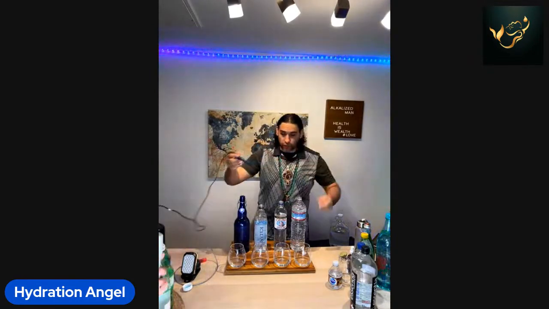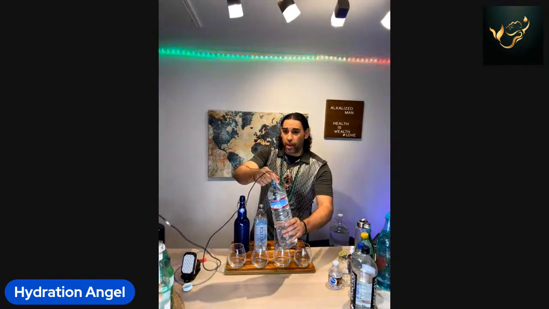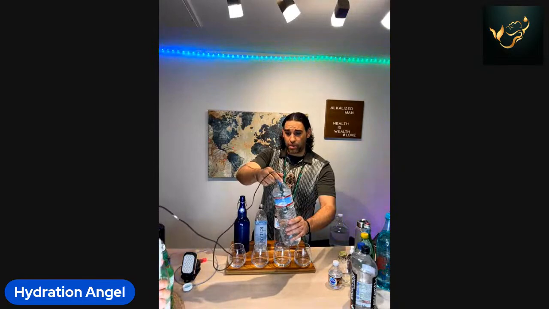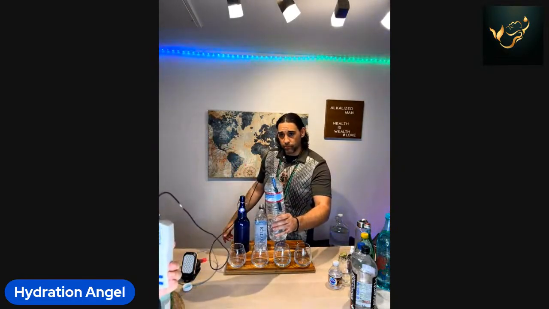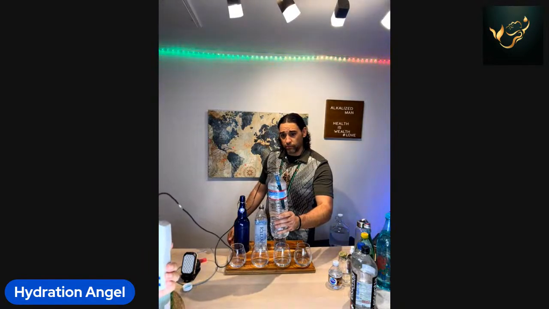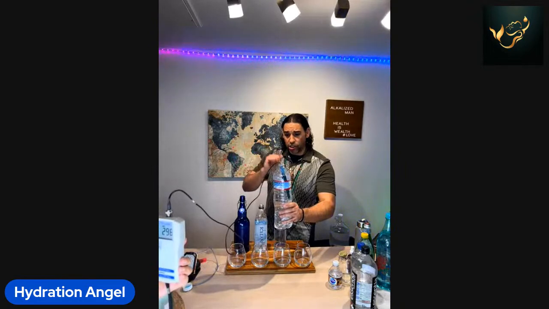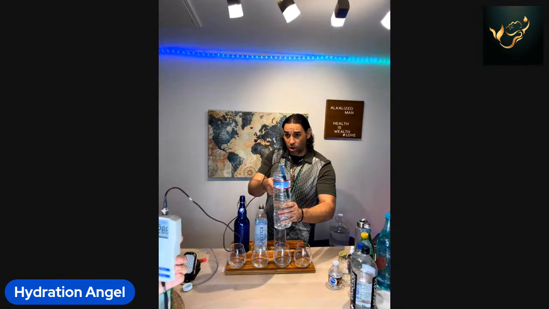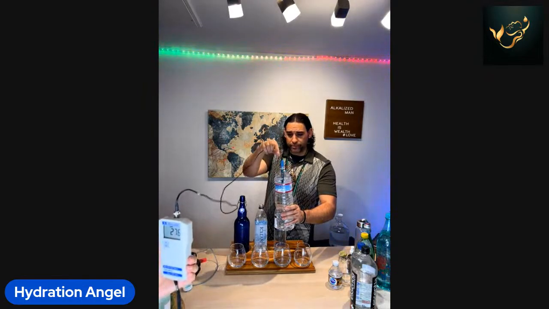Okay, so the first thing we're going to test is the Crystal Geyser. So, do you get a positive number or a negative number? It's a positive 280 and went up to 300. Okay, so Crystal Geyser spring water that's been sitting in this bottle for a long period of time is oxidative.